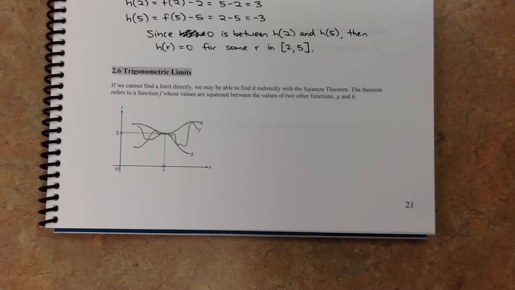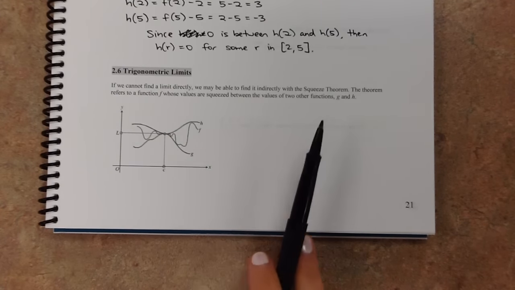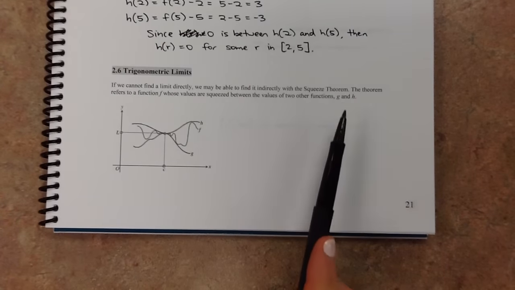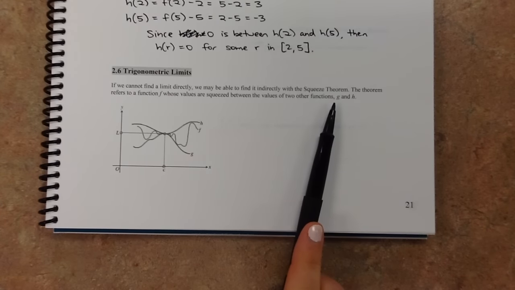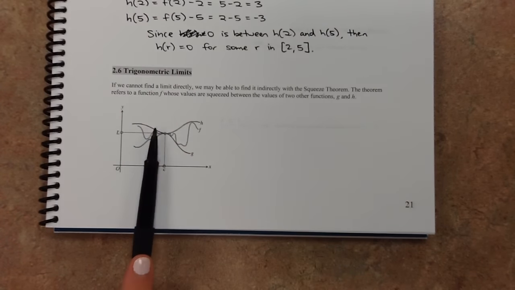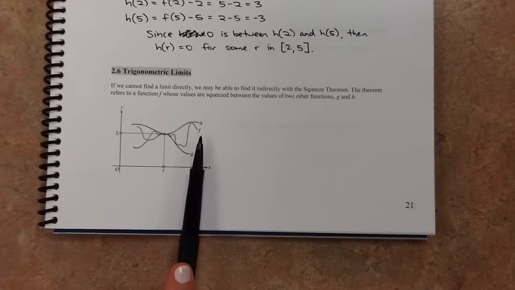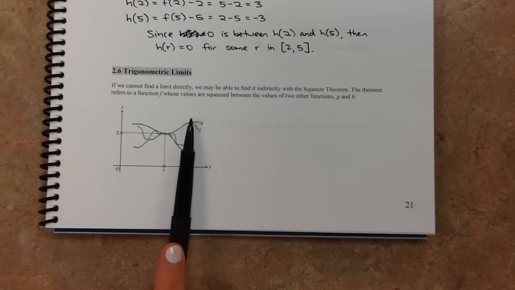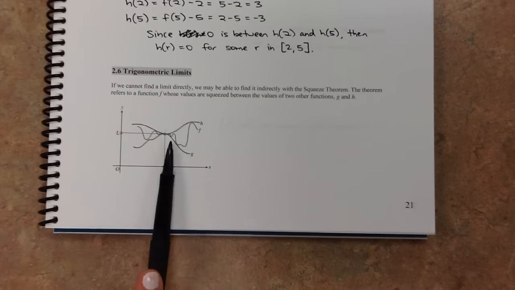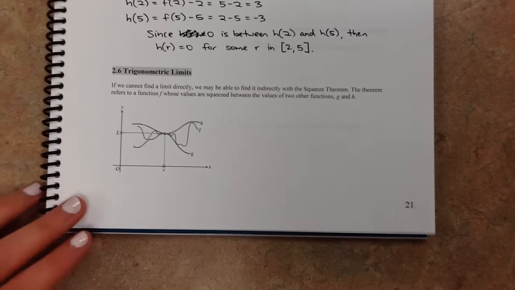So this says even if you can't find something directly, the squeeze theorem teaches you how to find it indirectly, and so it works like this. Say you know something about a function g and you know something about a function h, and you also know, as you can see on this picture, our function f is always in between h and g, and so we say it gets squeezed in between h and g. So here's the way the theorem works.